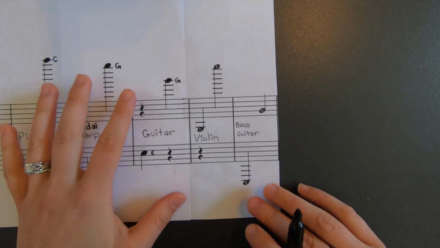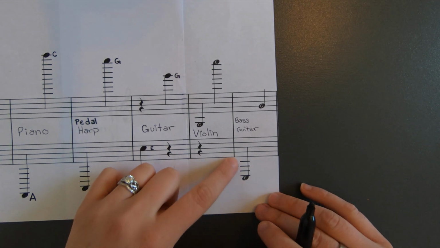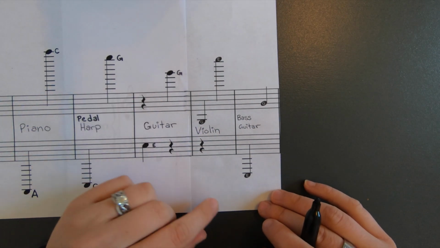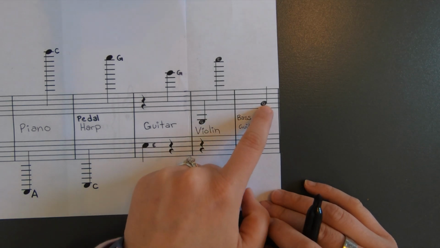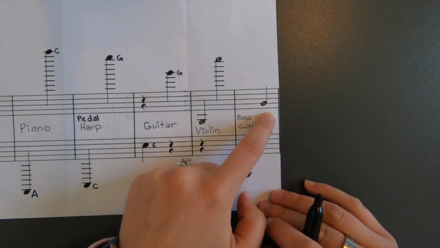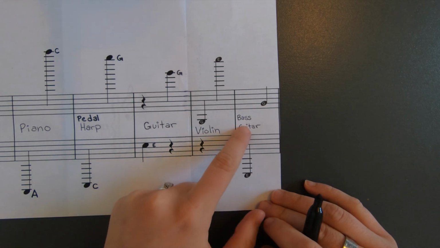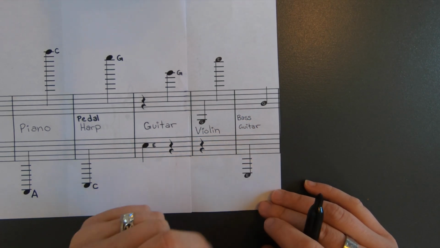Okay, and last one, this is my newest instrument that I've been learning how to play, the bass guitar. So bass guitar, they definitely have a lot of these low notes, but they don't go very high. Bass guitars don't go very high at all, hence bass, all right, playing down here.